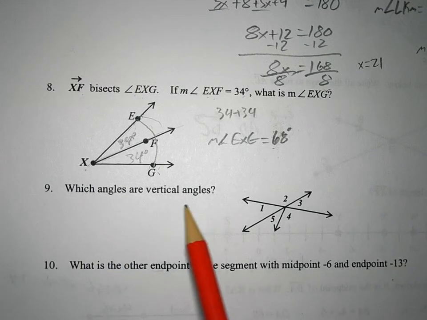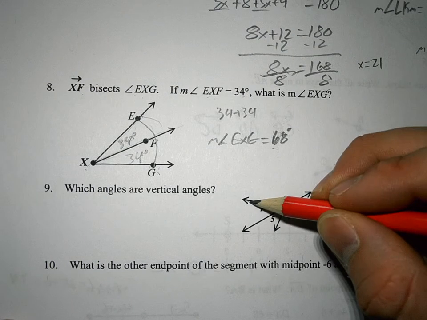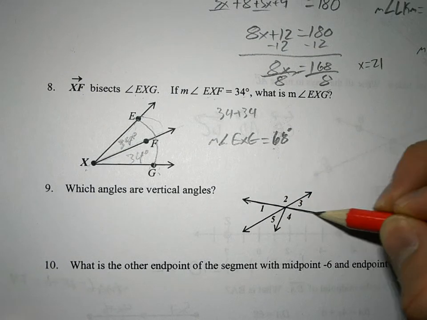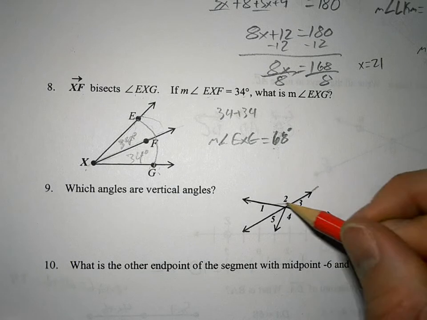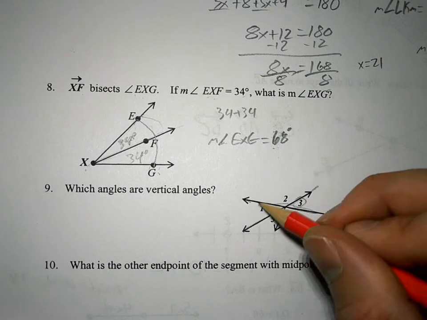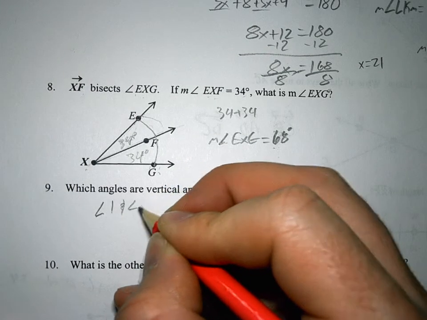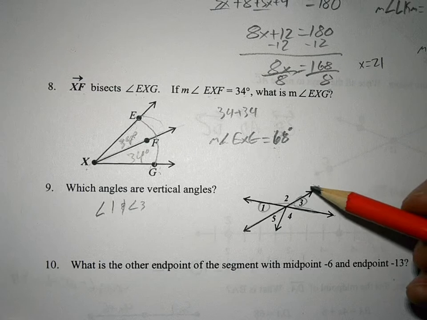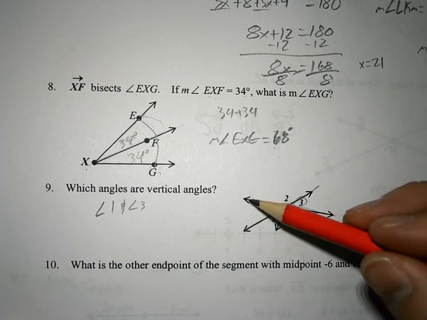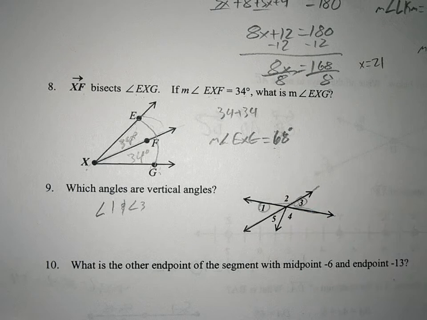Okay, which angles are vertical angles? Remember, vertical angles are made by opposite rays. So if you can draw an X, those are vertical angles. So 1 and 3 are vertical angles. Let's see if we make any others. That's it. Just those two.